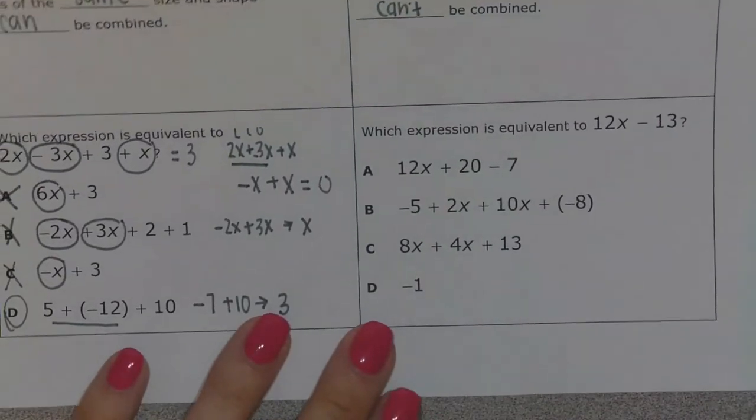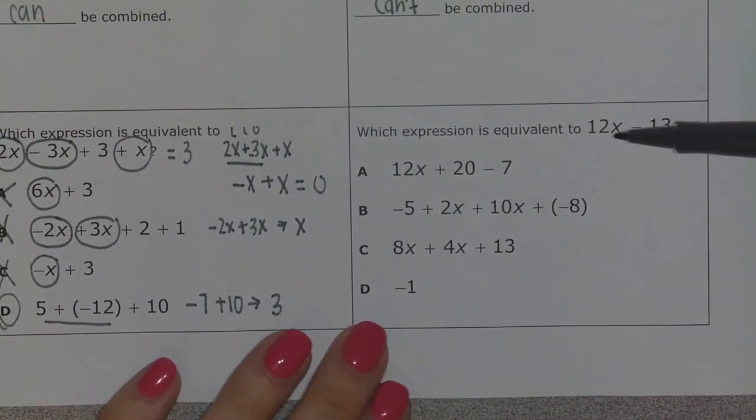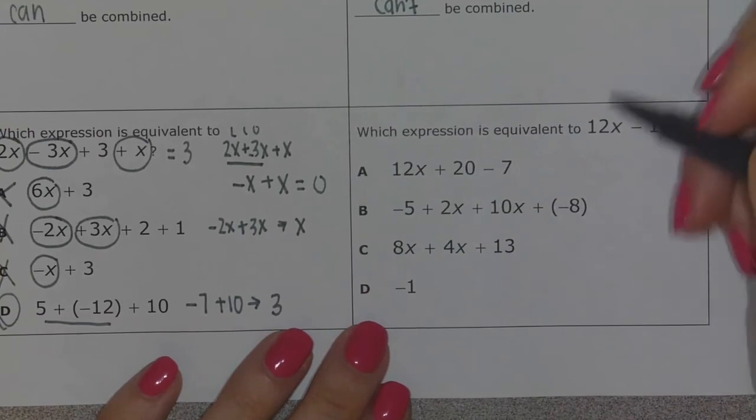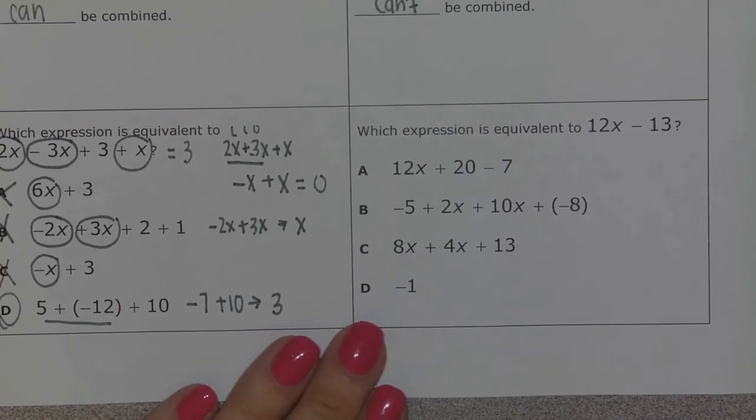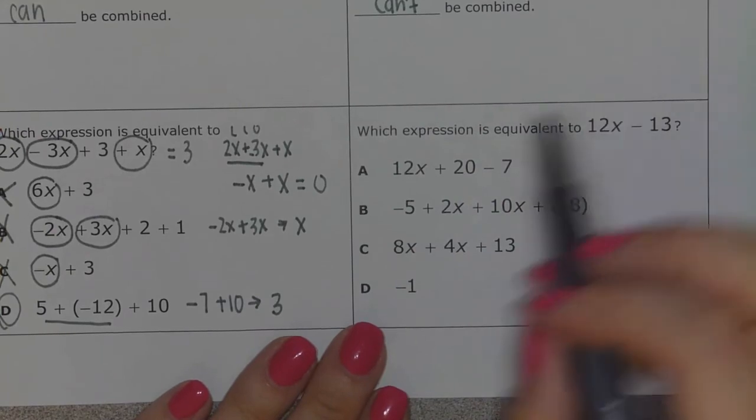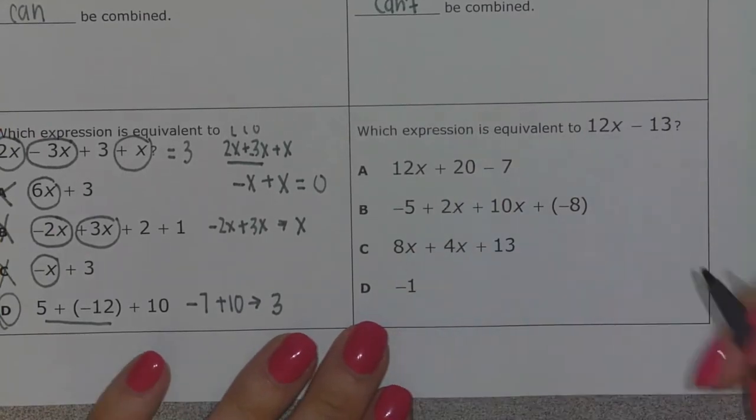Our next one says, which expression is equivalent to 12x minus 13? This one's already simplified for us. I have all of my x tiles together, all of my unit tiles together over here. So we just need to go through and simplify our answer choices. But I see one right off the bat that I can automatically get rid of because it doesn't contain any x tiles. And that would be answer choice D.